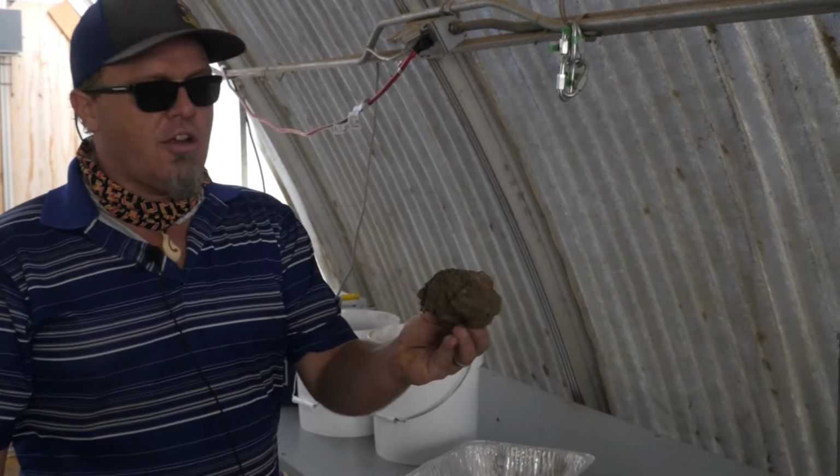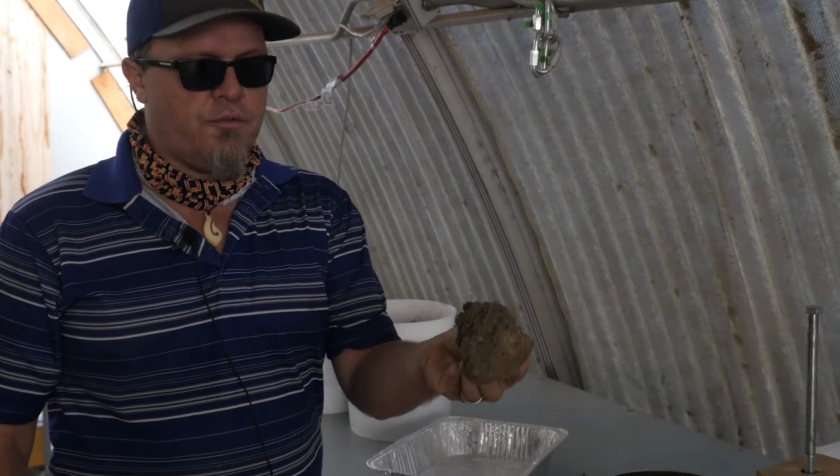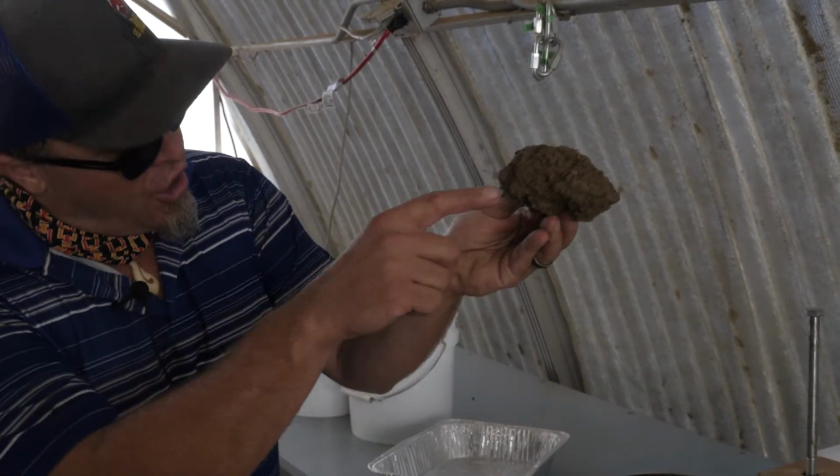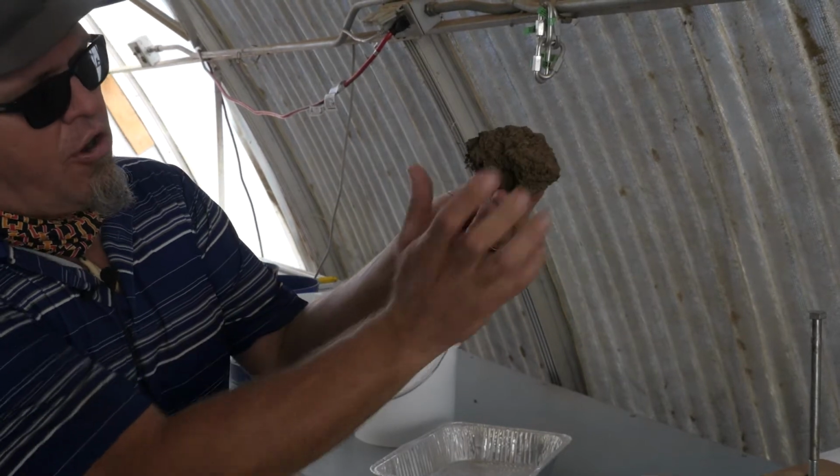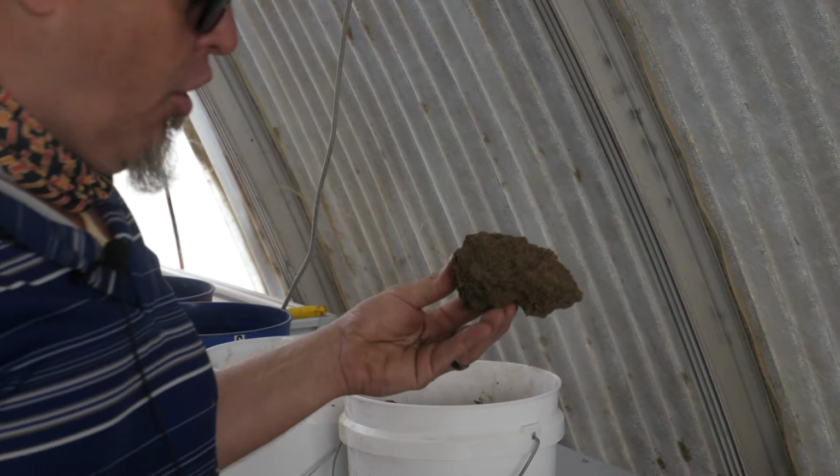Remember, here is our beautifully aggregated surface horizon. You can see the granular substructure and the larger aggregation. And you can start to see things that maybe are gravels or larger particles.